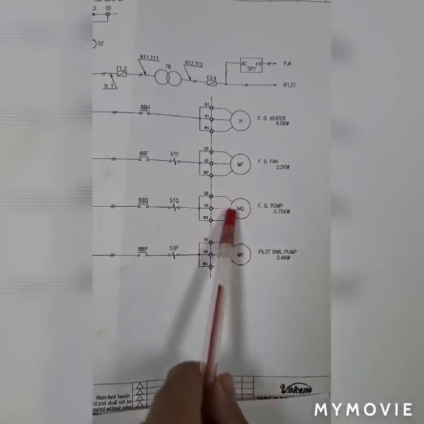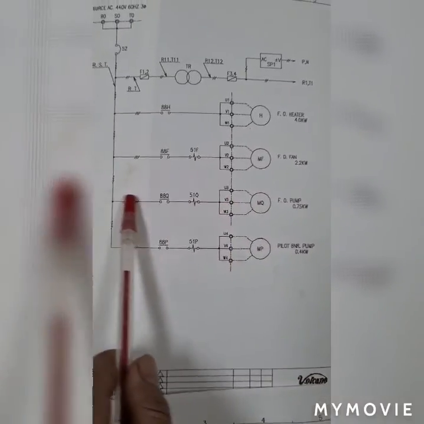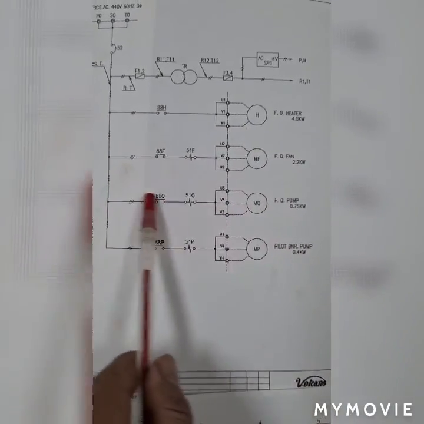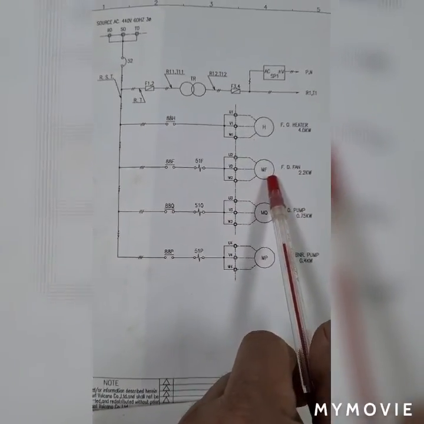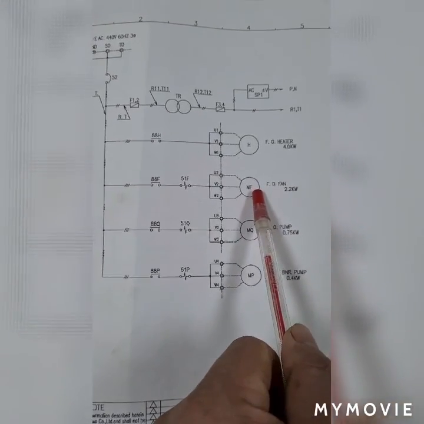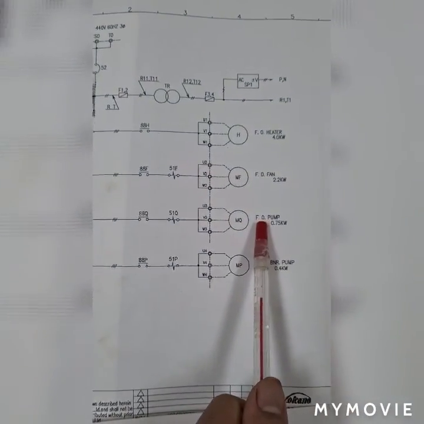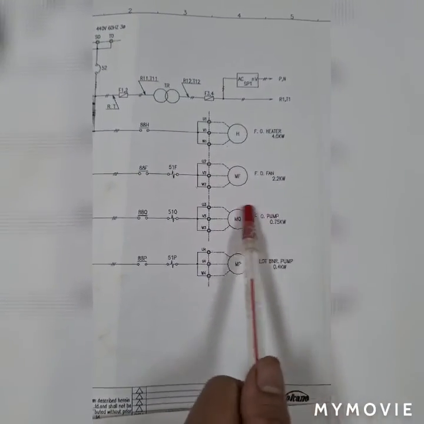This fuel oil pump 0.75 kilowatts will also start, almost simultaneously with the fuel oil pump for my 475 kilowatt main burners.